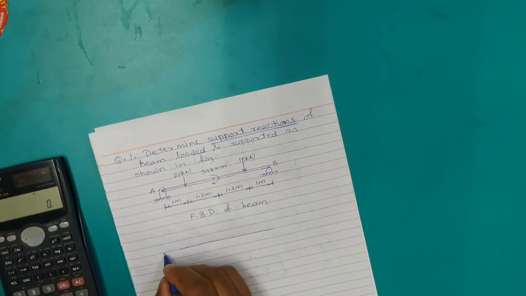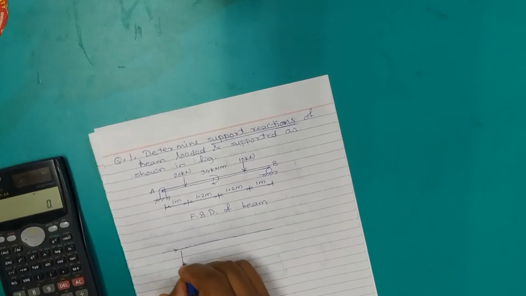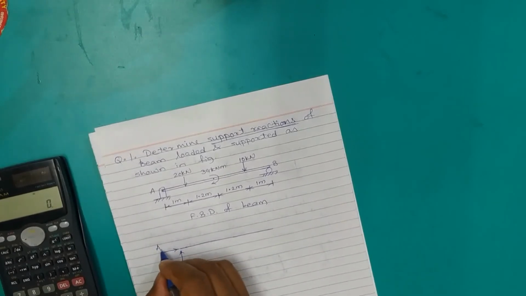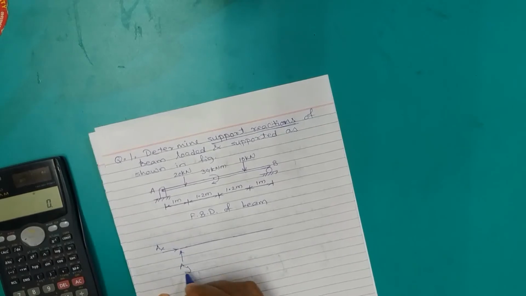Remember, a hinge always exerts two reactions. One is going to be horizontal and the other is going to be vertical. Because those are applied at point A, let me call those AX and AY.